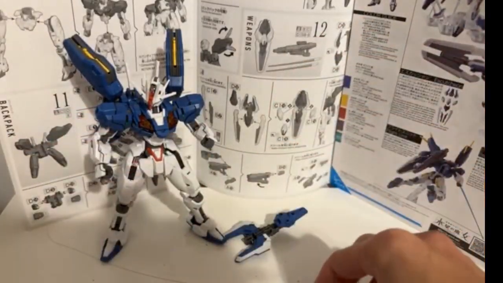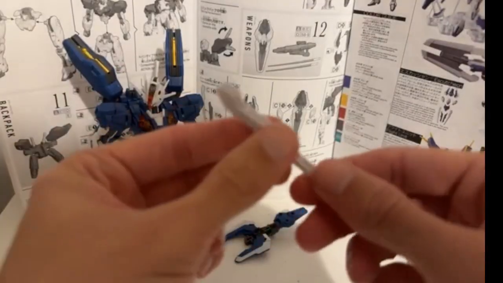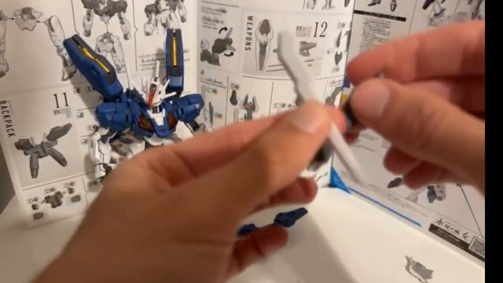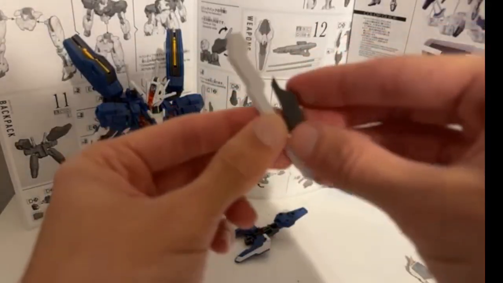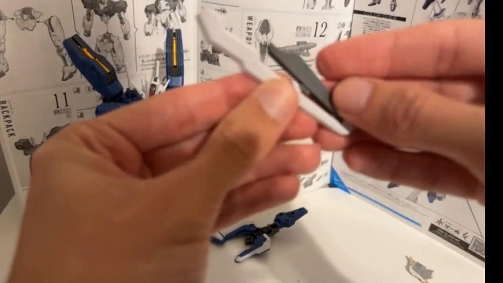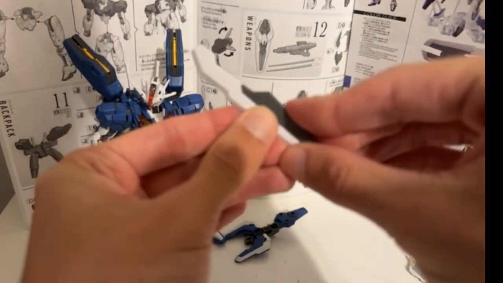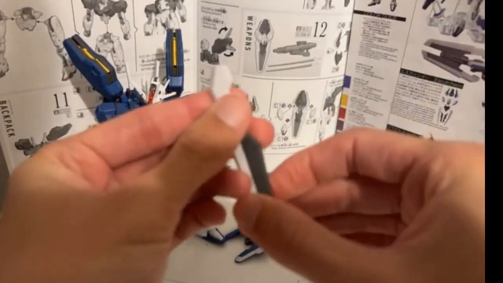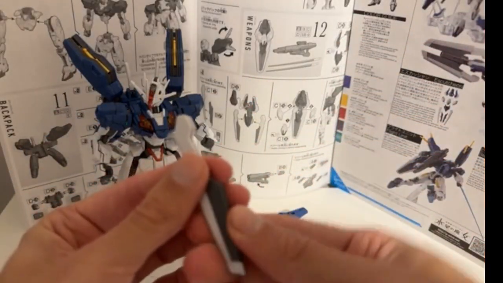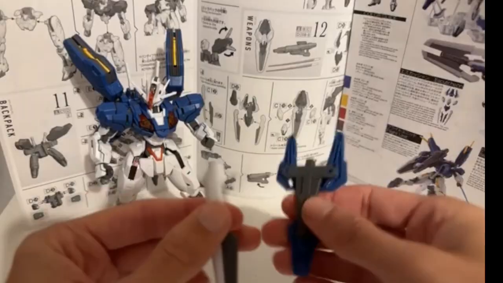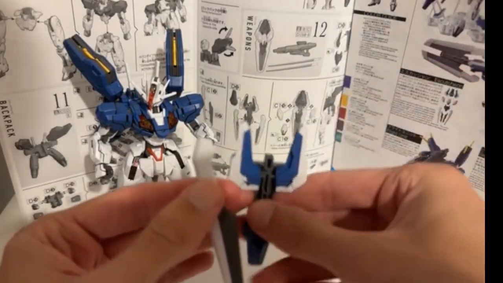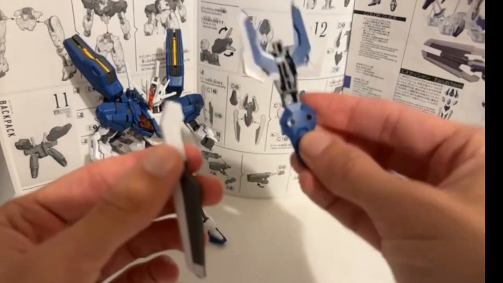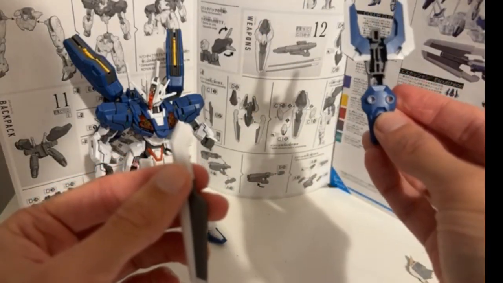Okay. Let's do the other one real fast. Done. So now we can attach these. Am I missing something?